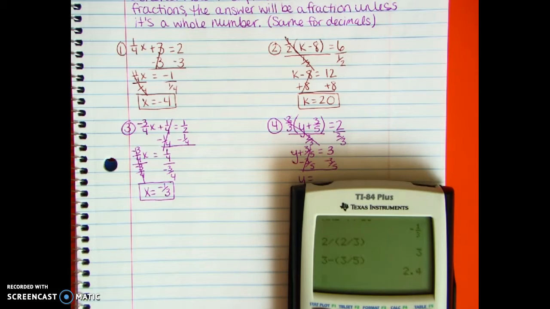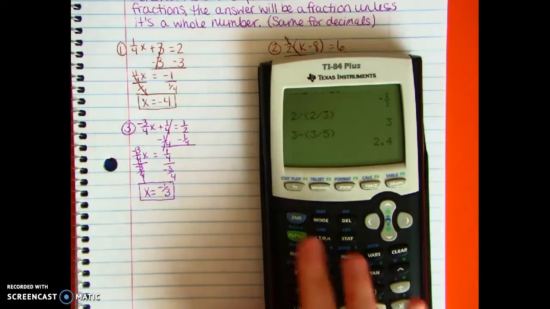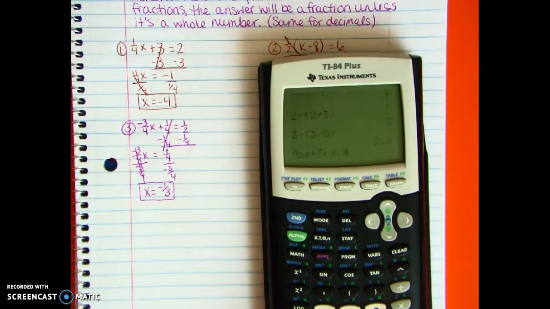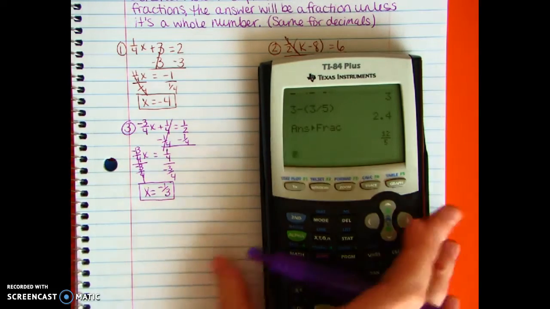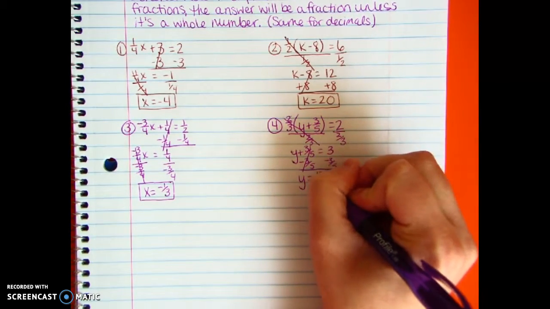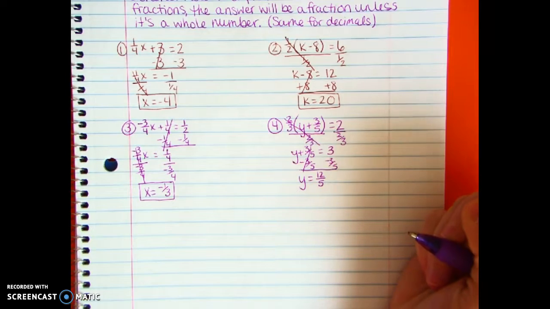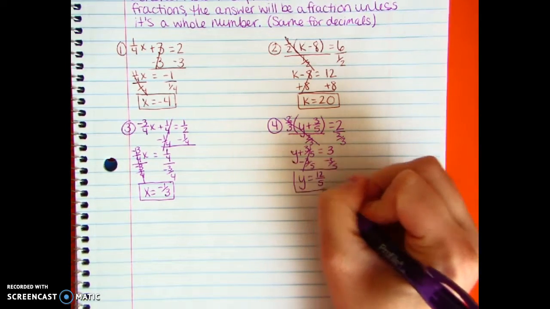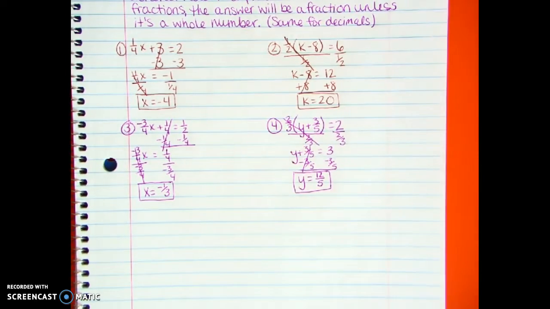So to change 2.4 into a fraction, I'm going to hit math, enter, enter, to get 12/5. And I know this is an improper fraction, and I am okay with that. You don't need to change it to a mixed fraction or anything like that.